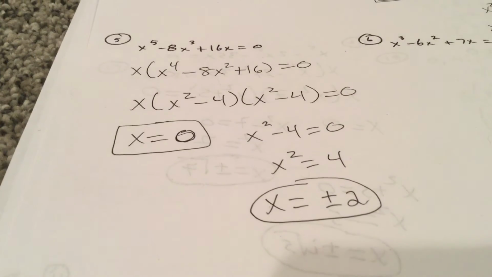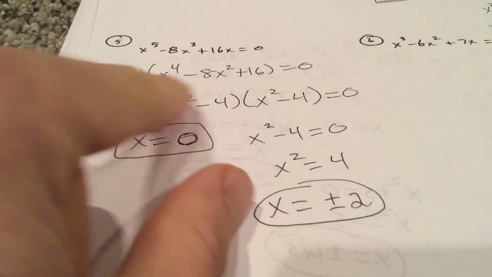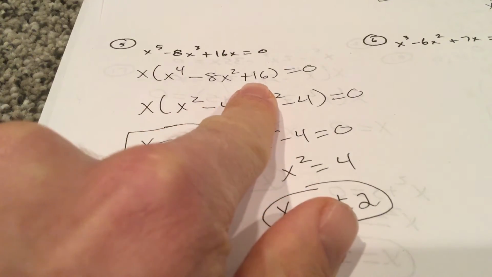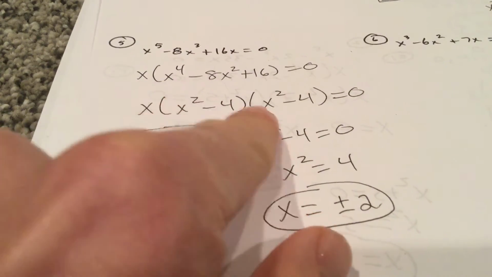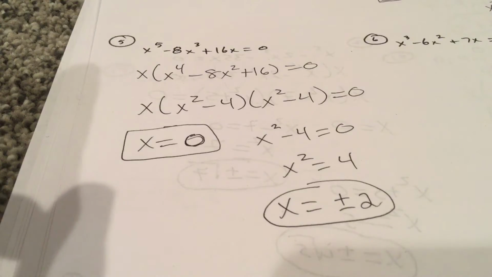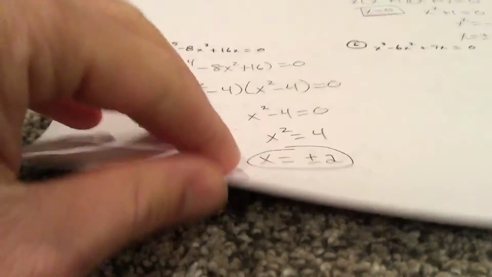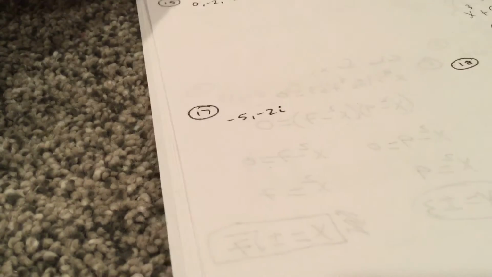5 is just like 4. Factor out the x they have in common. You're left with x to the 4th minus 8x squared plus 16. 1 multiplies to 16, adds to negative 8. Negative 4, negative 4. To get x to the 4th, it's x squared. You get plus or minus 2. That's page 10.